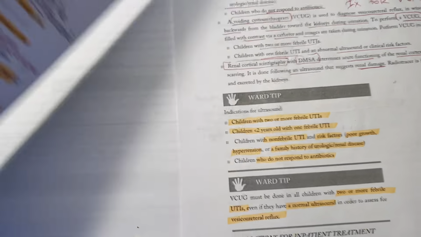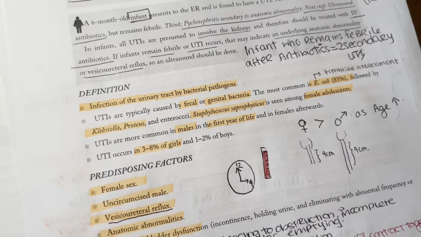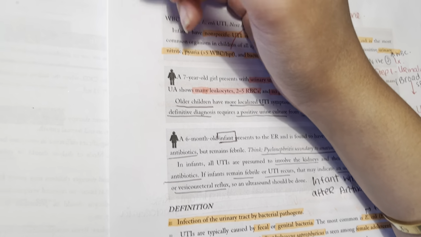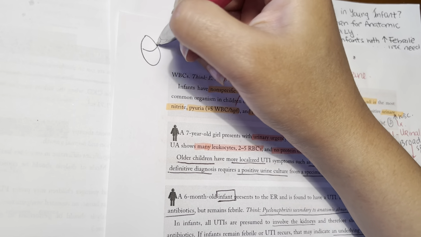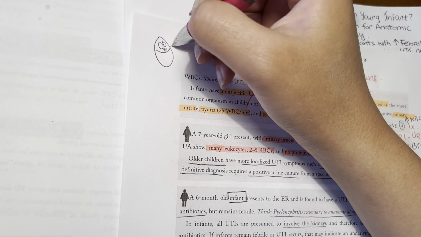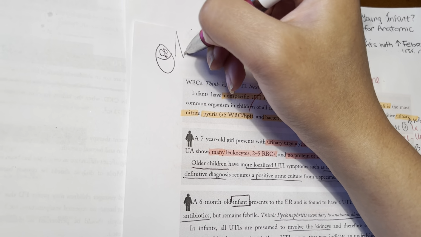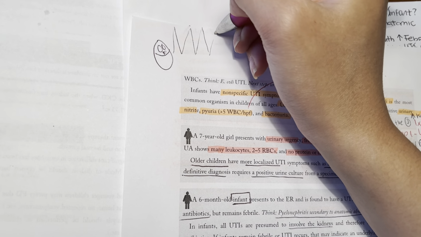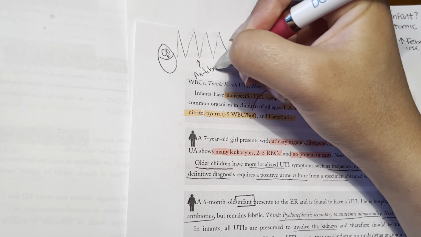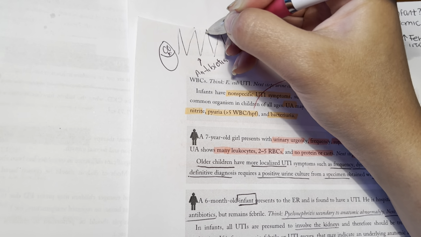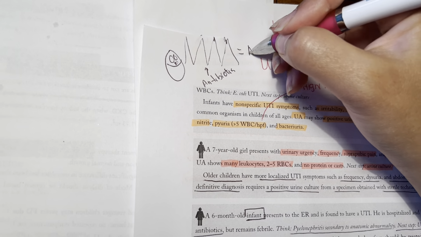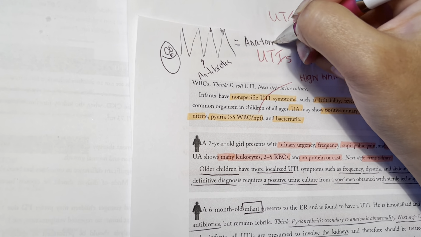The other thing I want to tell you is that in any infant with recurrent UTIs, okay, here is my attempt at drawing a baby. He's got his little pacifier. Any infant with febrile UTI, right? And then let's say at this point you give them antibiotics, but the fever still spikes, the fever still stays high. At that point, you should consider an underlying anatomic abnormality.